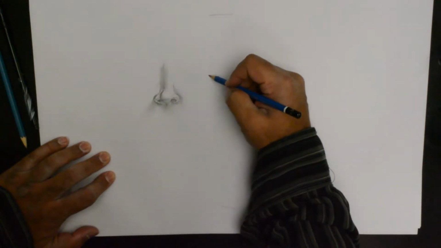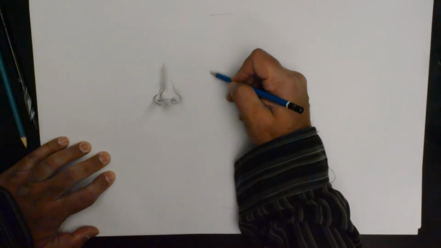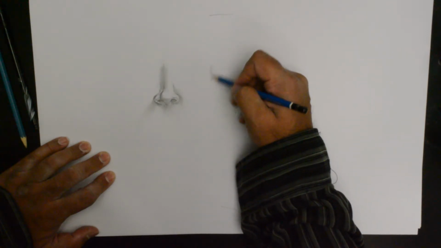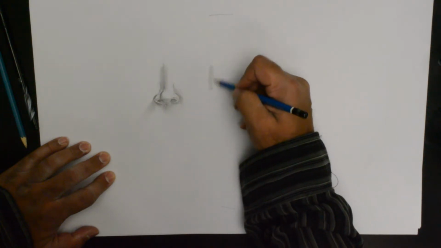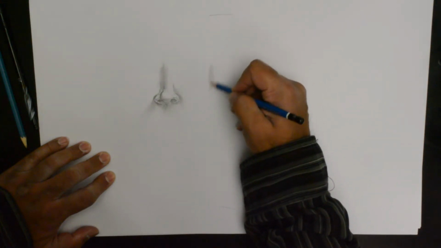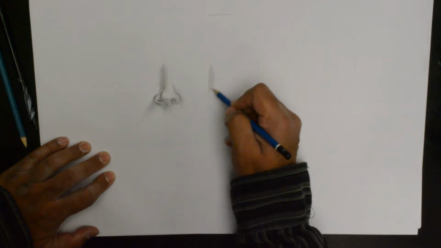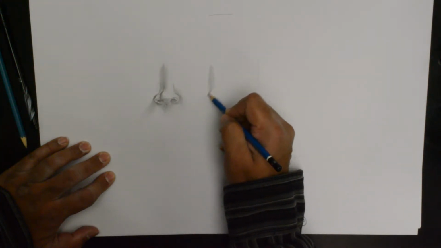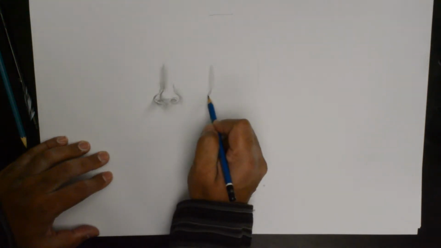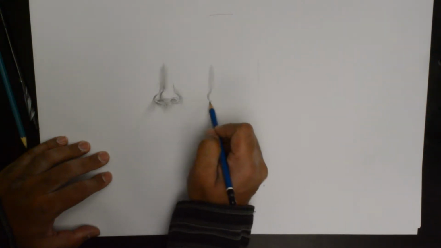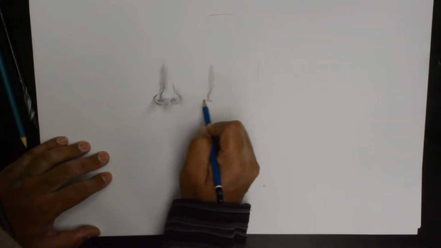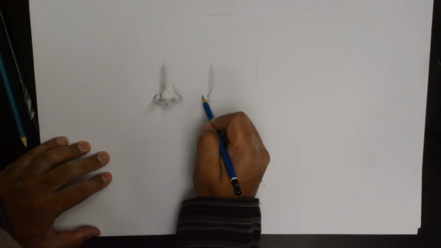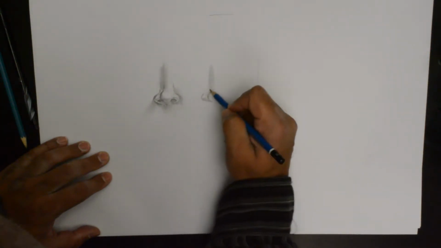Now you could show it also, and this time we're just going to use crosshatch to illustrate, and you'll see how simple this can be. It's going to come down, following that shape. But the idea this time around is not to show the nostrils. And I've just done a bit of that.